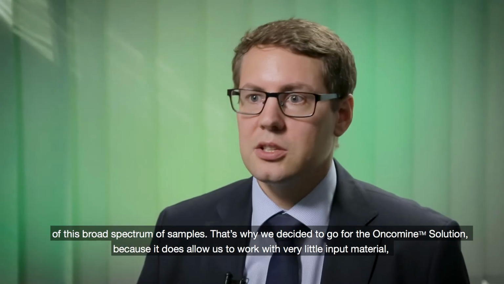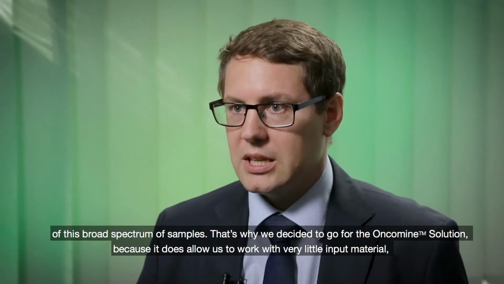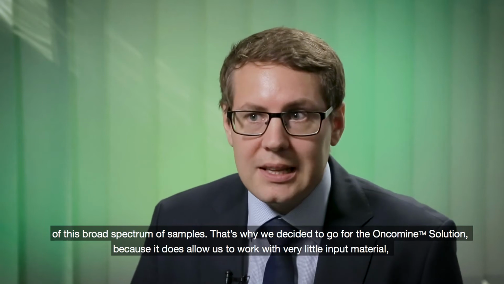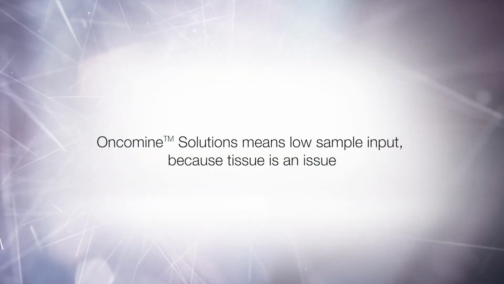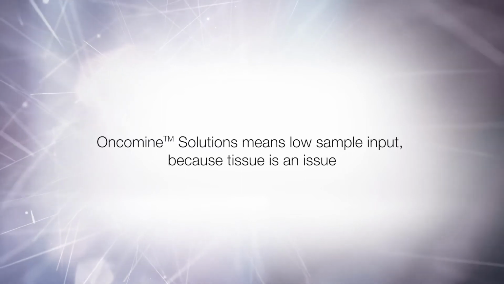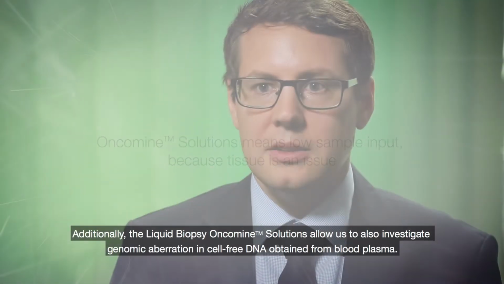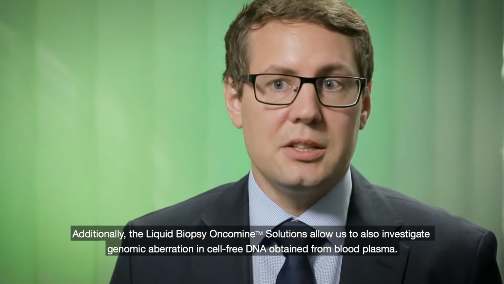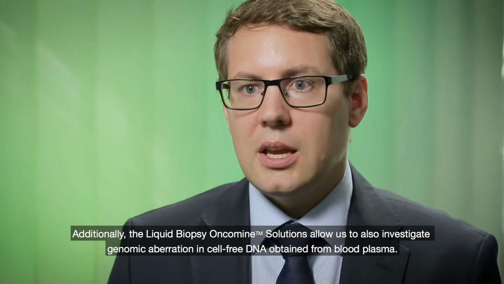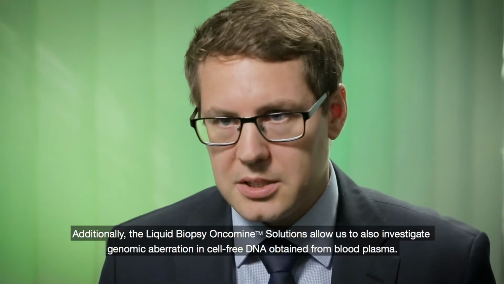That's why we decided to go for the Oncomine solution, because it allows us to work with very little input material, even from very small samples. Additionally, the liquid biopsy Oncomine solutions allow us to also investigate genomic aberrations in cell-free DNA obtained from blood plasma.